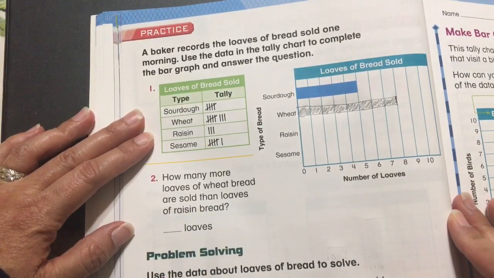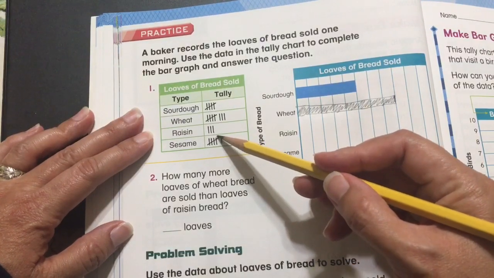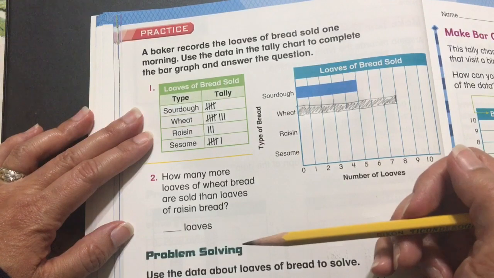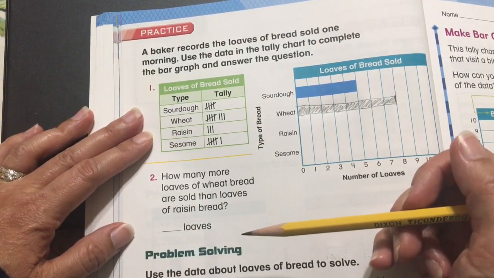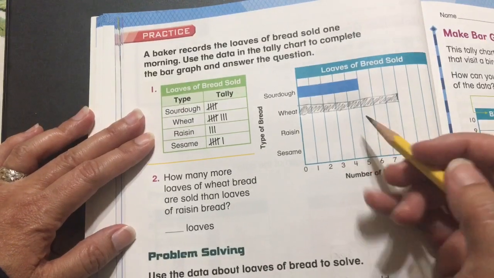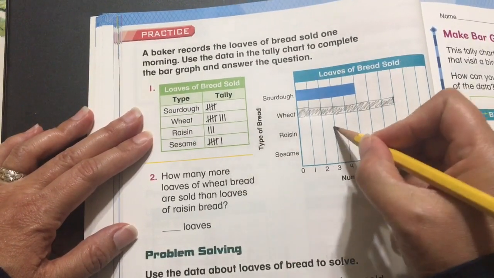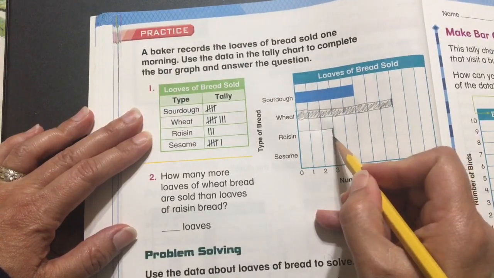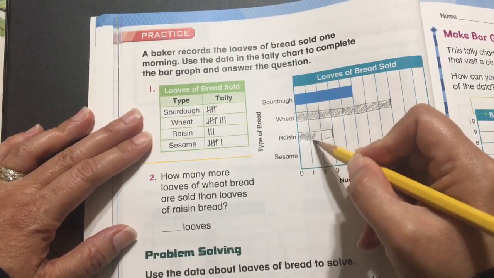All right, let's do raisin. Raisin has how many? 3. 3 loaves of raisin bread was sold. Not very many. I wonder why. People don't like raisin bread? Raisin bread toast is yummy with butter on it. They just don't know. So I'm going to go to 3. I'm going to stop it right there. And then I'll make my bar graph and shade it in.